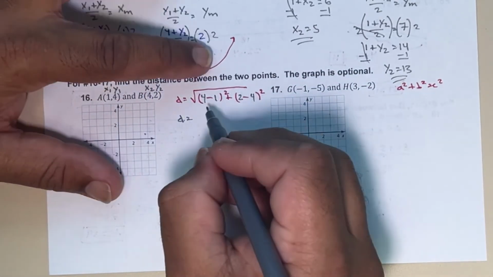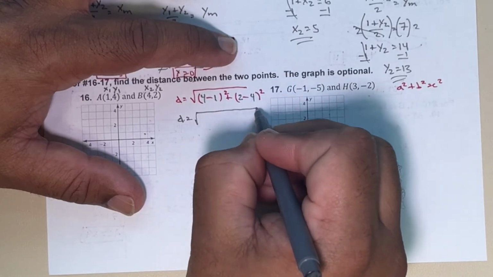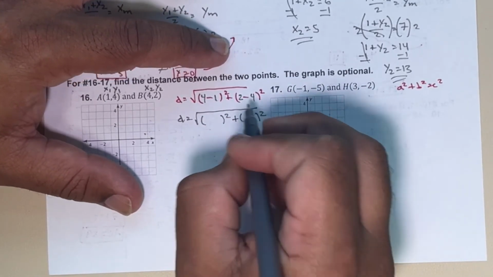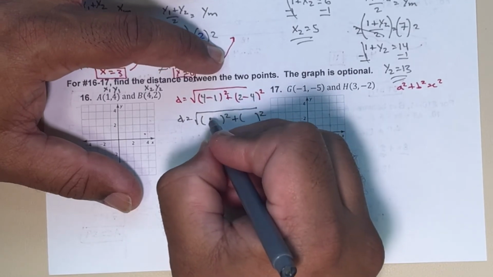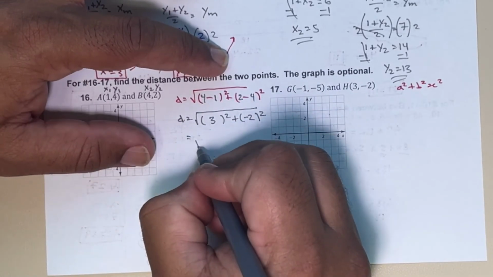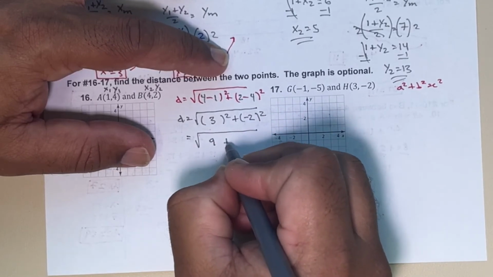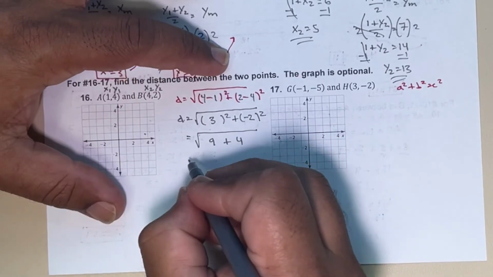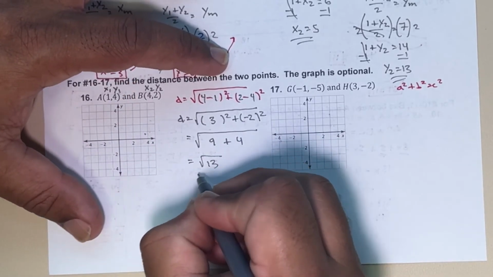Let's see what I get. I'm going to do what's inside the parentheses first. So what is 4 minus 1? That's 3. What's 2 minus 4? That's negative 2. So that gives me 9 plus negative 2 squared is 4. That gives me the square root of 13.